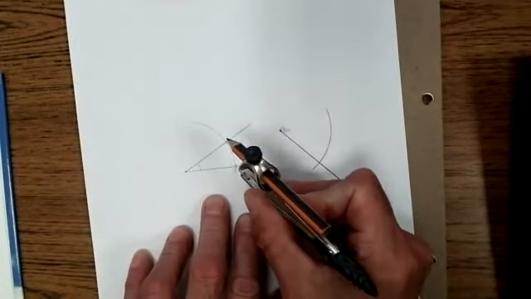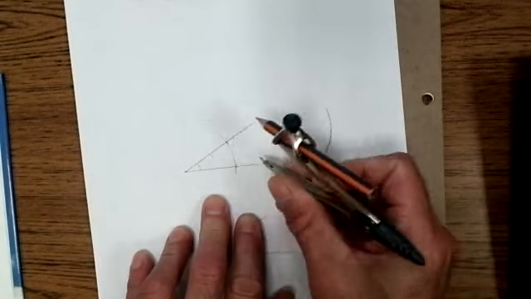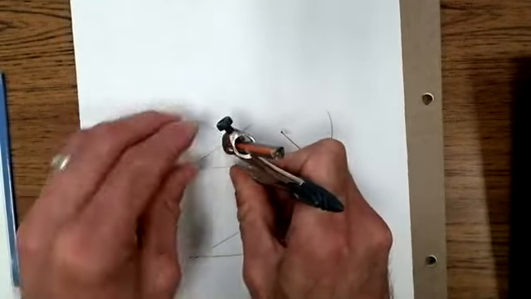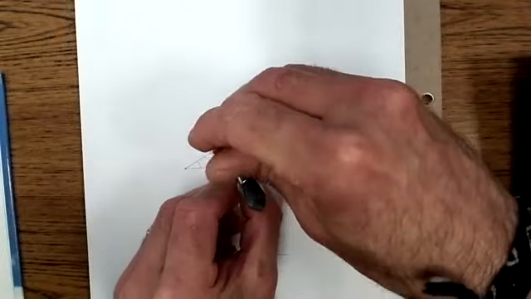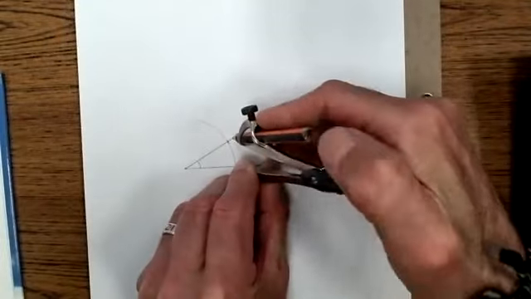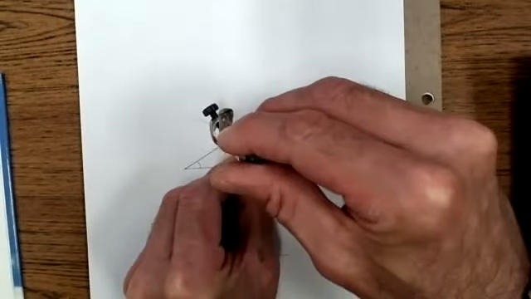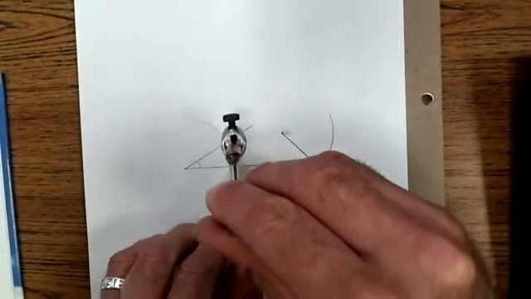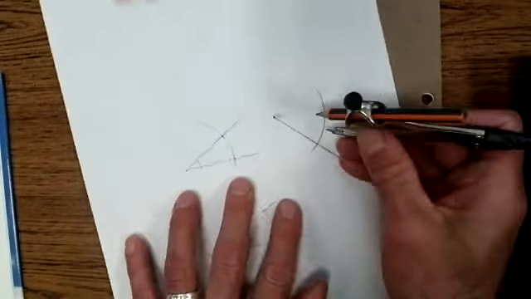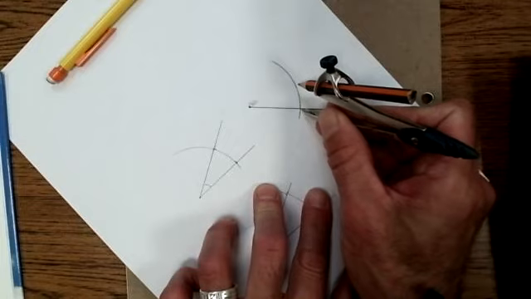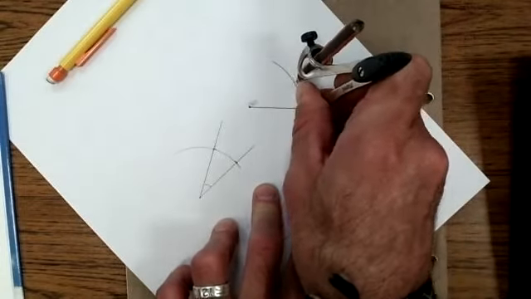Next thing I'm going to do is I'm going to mark off this distance between those two points. So I just got to line up my pencil till it hits the right spot, and that takes a little bit of play. And that looks like I hit it pretty good. And so I'm just going to come over here and reproduce that on this arc, starting on that end point.